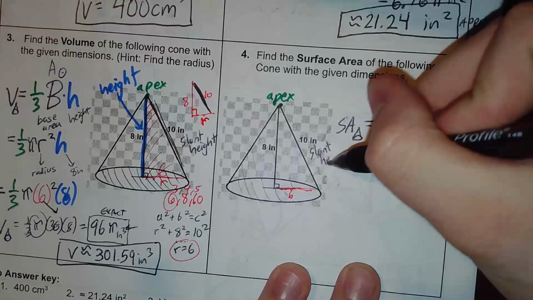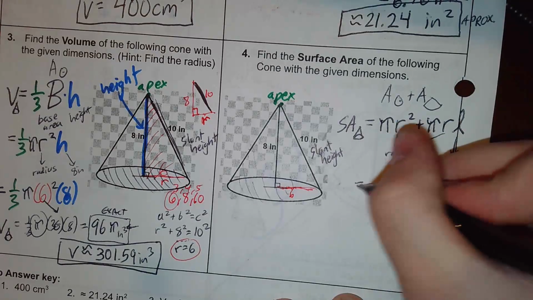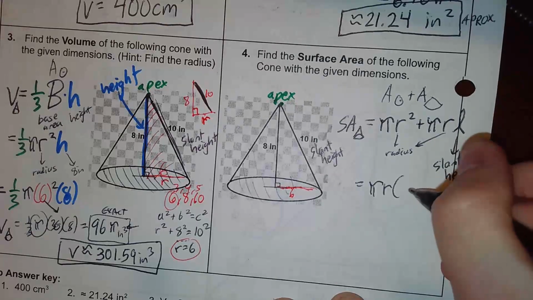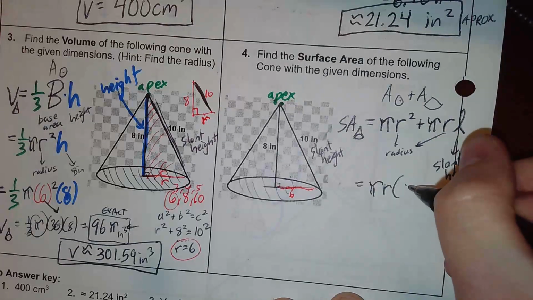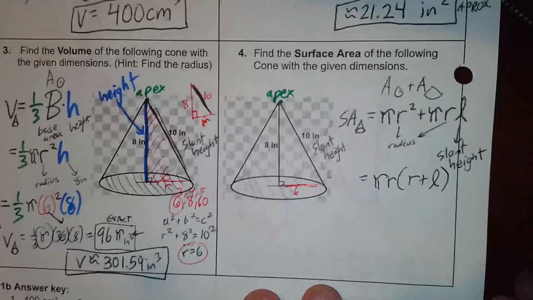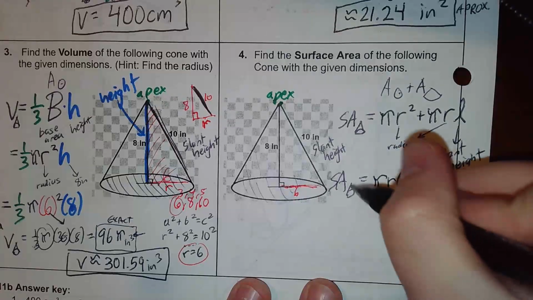The slant height in this case is 10. So this formula does actually simplify. You could also do pi times r, multiplied by r plus L. This is a formula that a lot of people will use just because it's a little simpler. But either of these formulas will get you your answer.